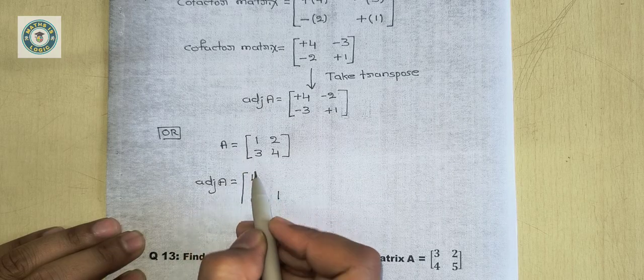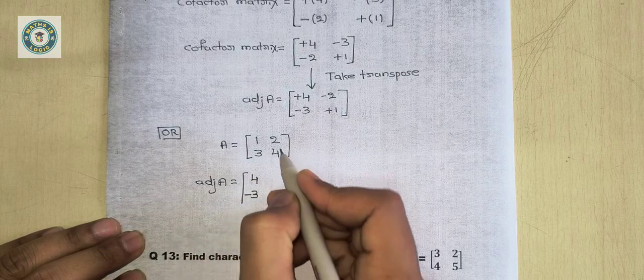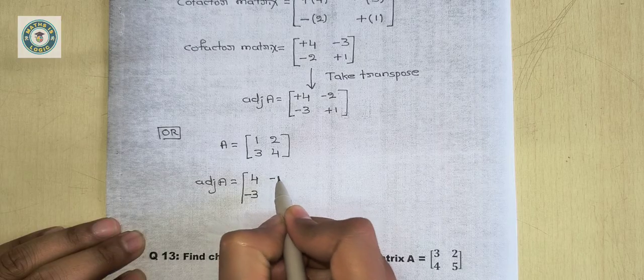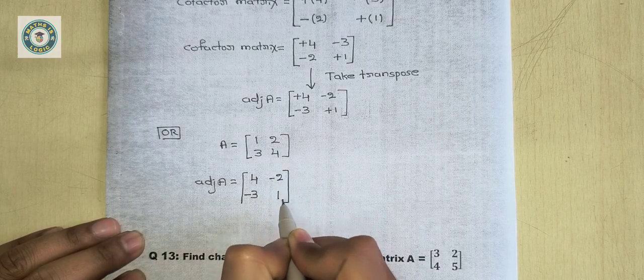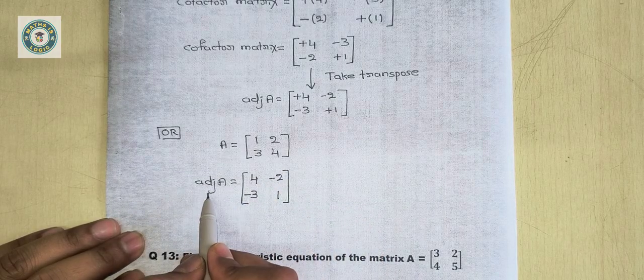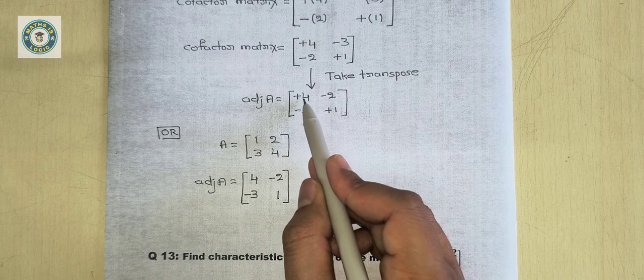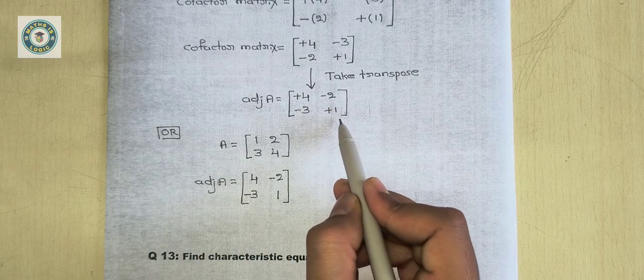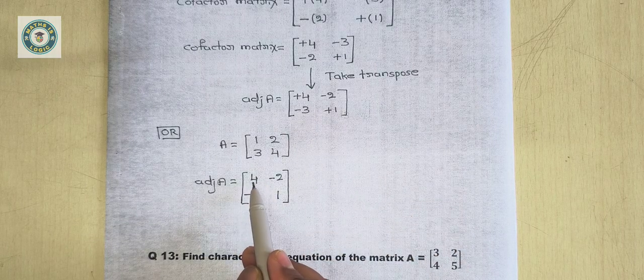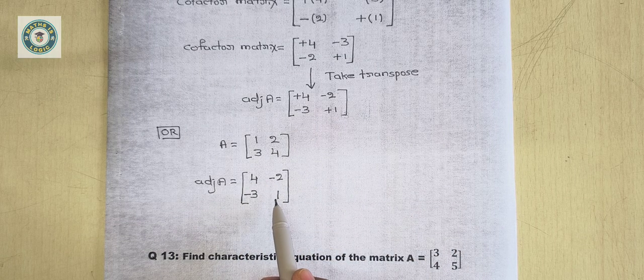So plus 3 becomes minus 3, plus 2 becomes minus 2. So this is what we call the adjoint of A. You can see in the regular method also we get 4, minus 2, minus 3, plus 1. In the shortcut method also we get 4, minus 2, minus 3, plus 1.